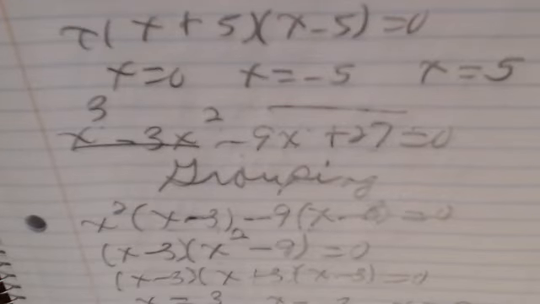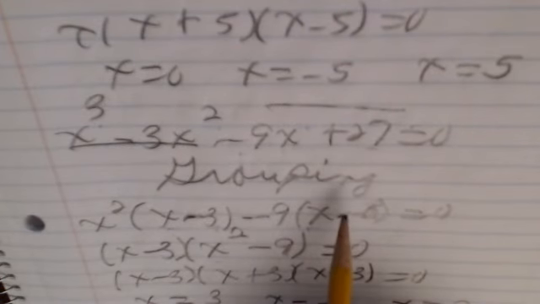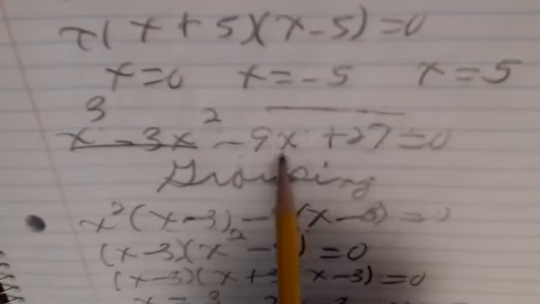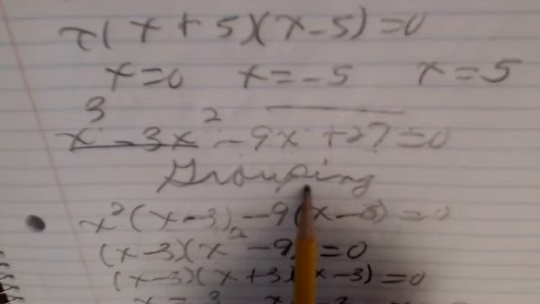Since you just got here, let me go back through this problem with you because this is a different topic and people have hassle with this. It's been a long time since we did it. Okay. Look at the original problem. X cubed minus 3x squared minus 9x plus 27. We're going to use a method called grouping. Do you ever remember doing that?